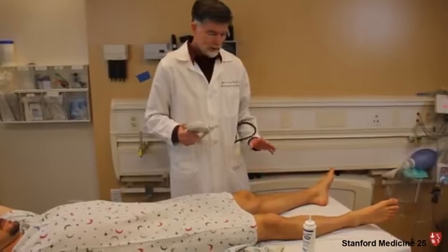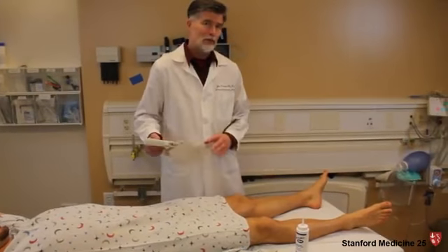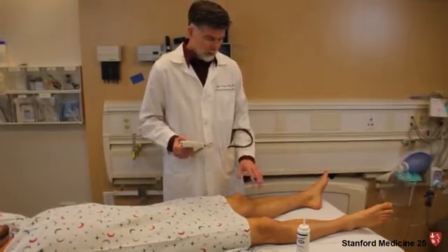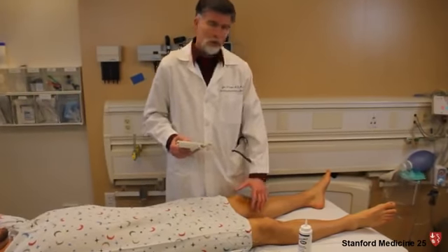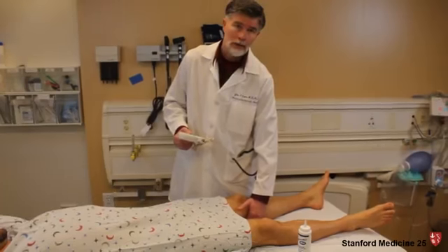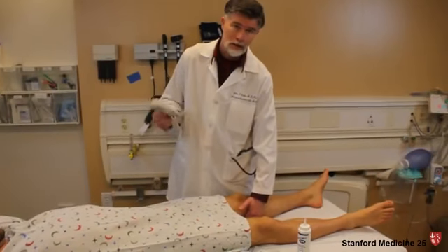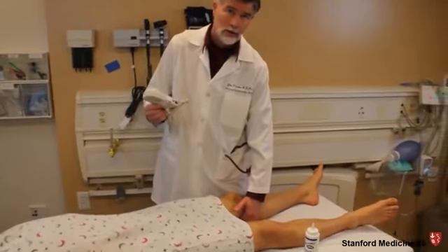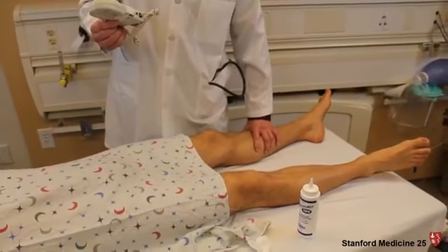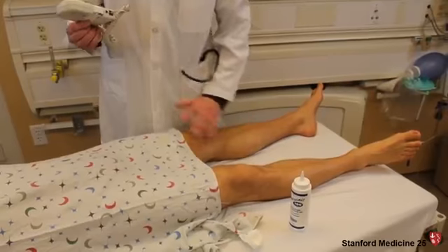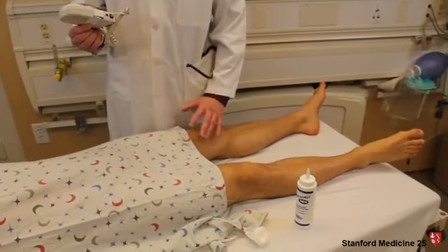So to complete the venous examination, you have to move up the lower extremity, and you'd want to do the same thing that I just showed you at the foot. You'd want to do that over the popliteal space. Listen for the popliteal artery signal with your Doppler, and then once you got that signal, then squeeze the calf, and you should hear a robust signal of venous return.